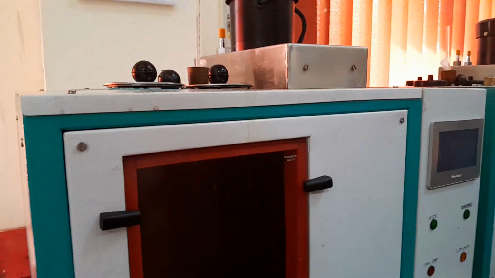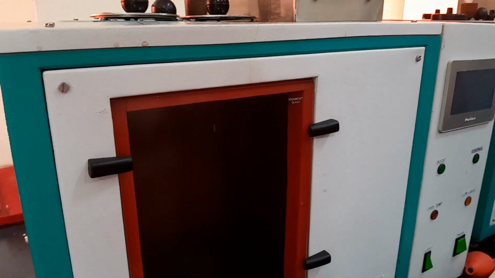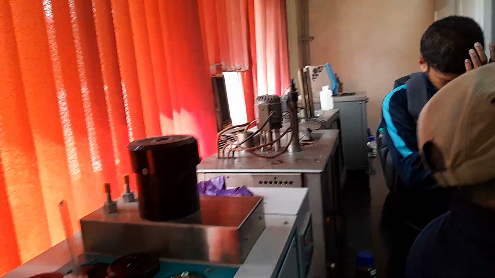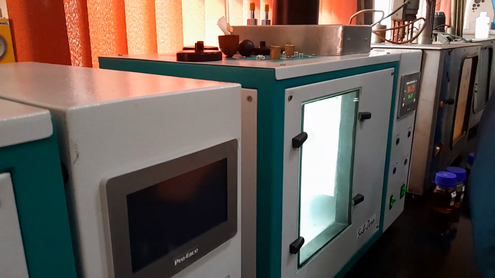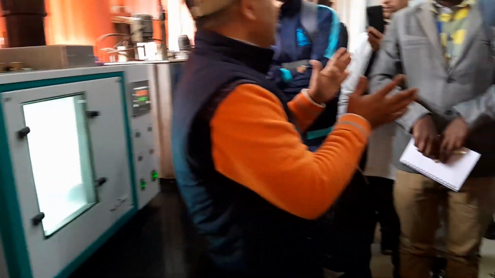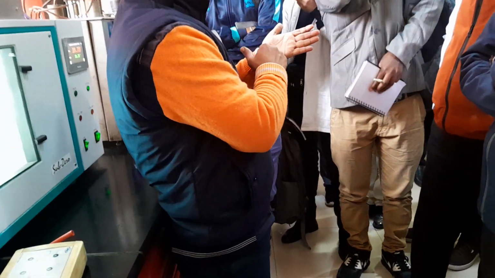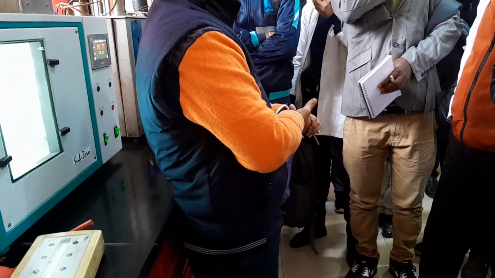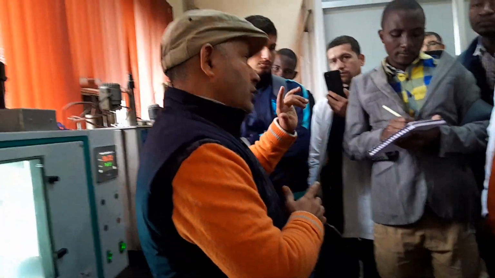If I am checking my dynamic viscosity at 40 degrees, obviously it may be constant. For that we have another automatic unit, which calculates the dynamic viscosity, and also calculates the density. We know there is a relation between kinematic viscosity and dynamic viscosity: kinematic viscosity equals dynamic viscosity divided by density. So our automatic unit displays the kinematic viscosity.